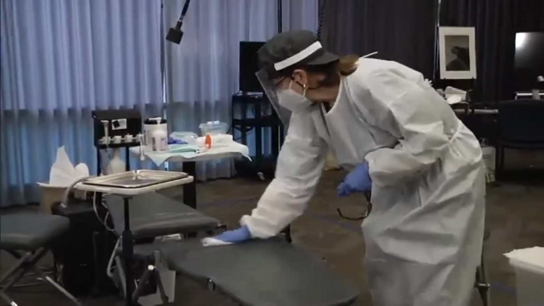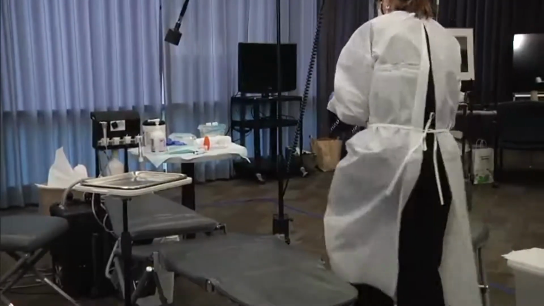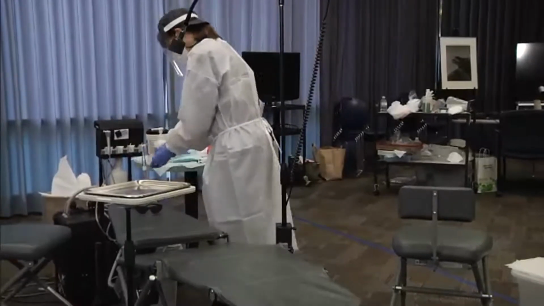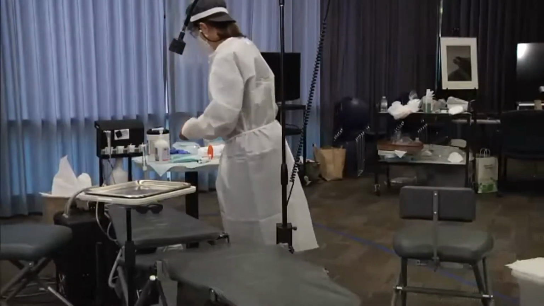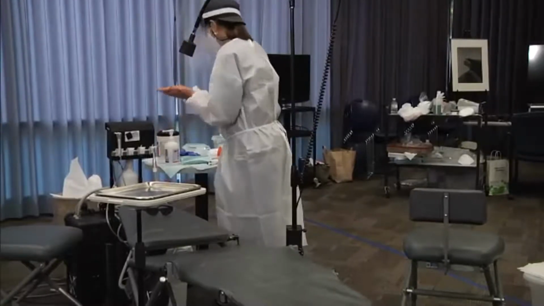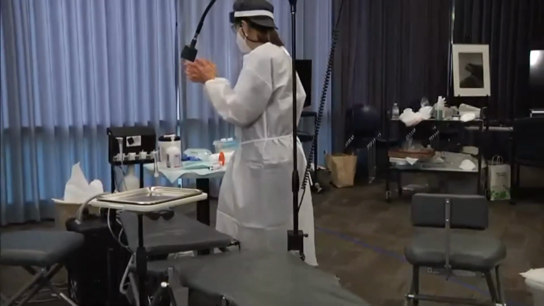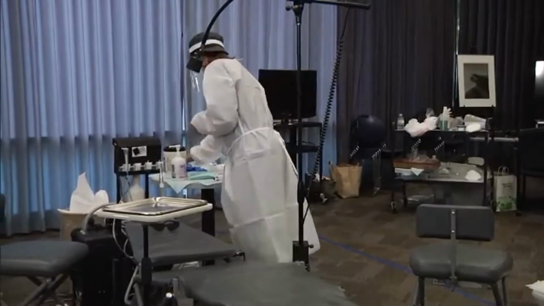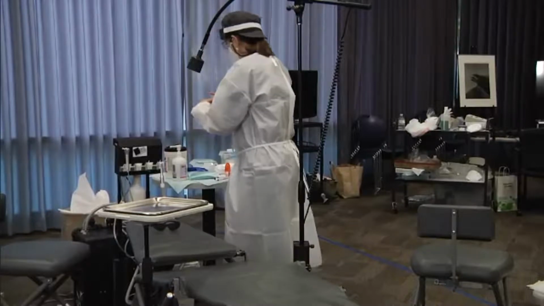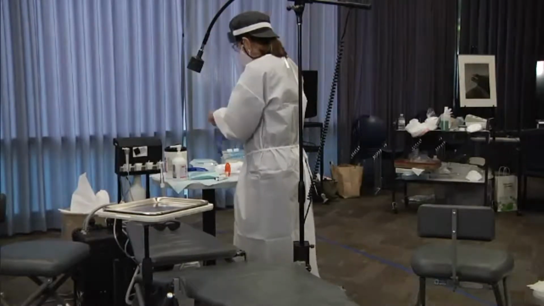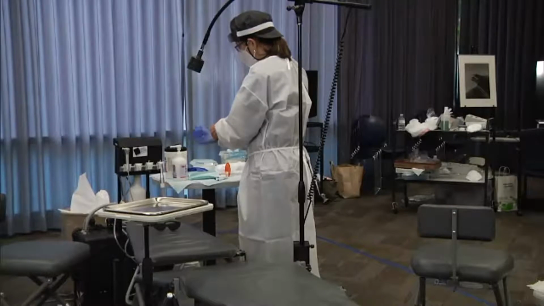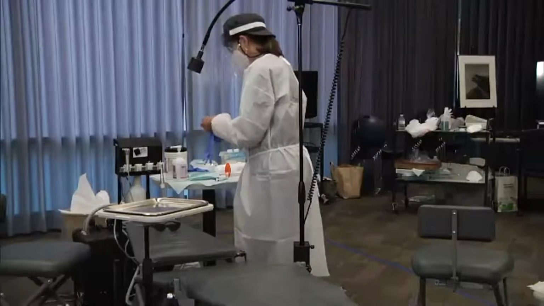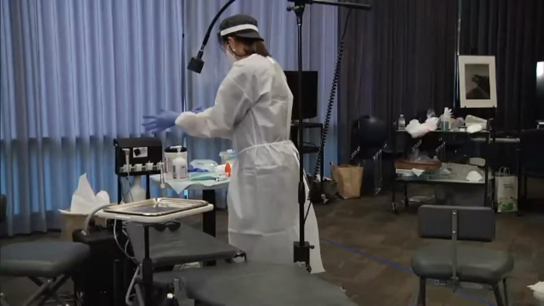And the clean step is a 30-second time. She still has all of her PPE on, removing her gloves, using hand sanitizer for 20 seconds, donning clean gloves, and then she'll be performing the disinfecting step.